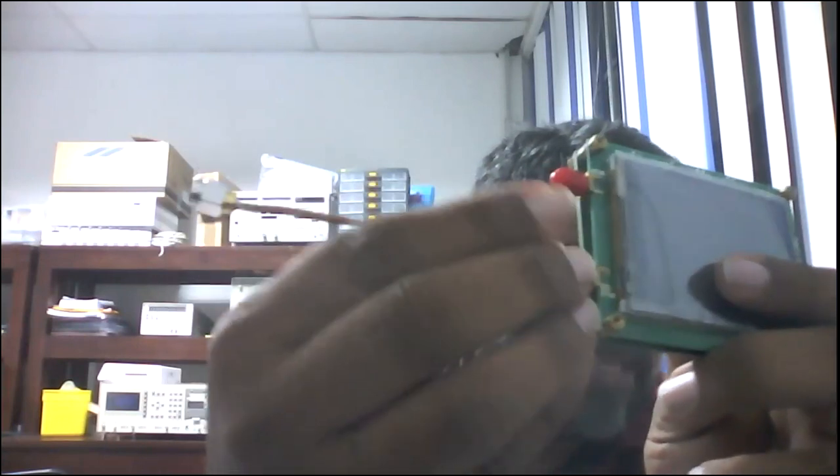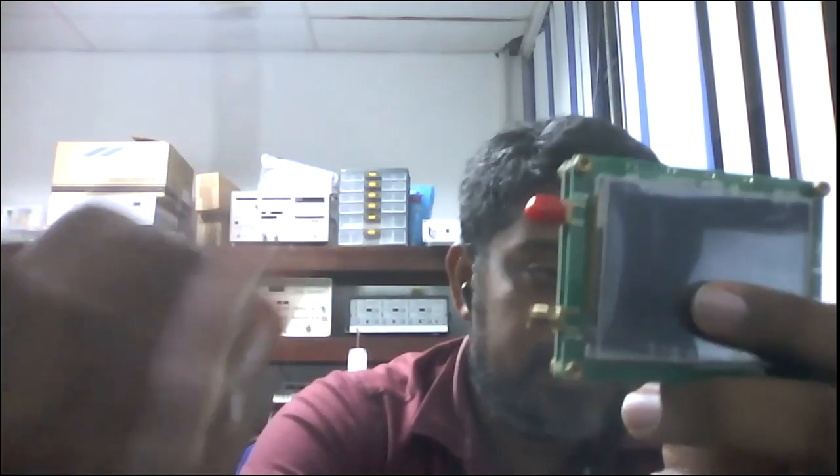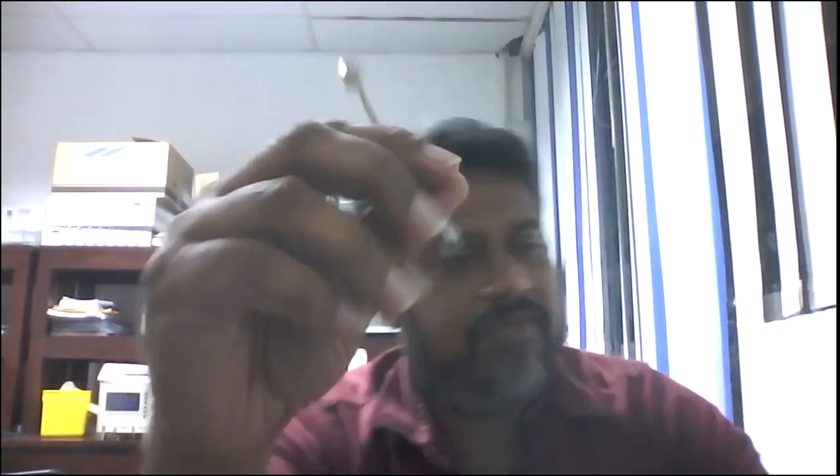We can directly connect the monopole antenna to the signal generator. And the patch antenna also has the same structure.